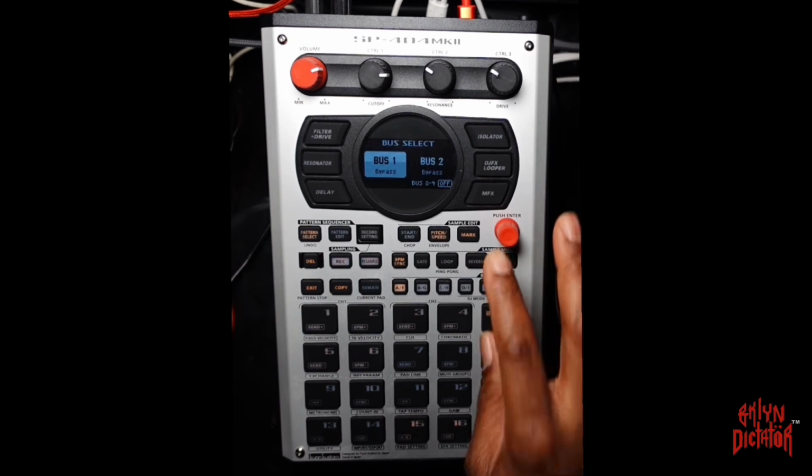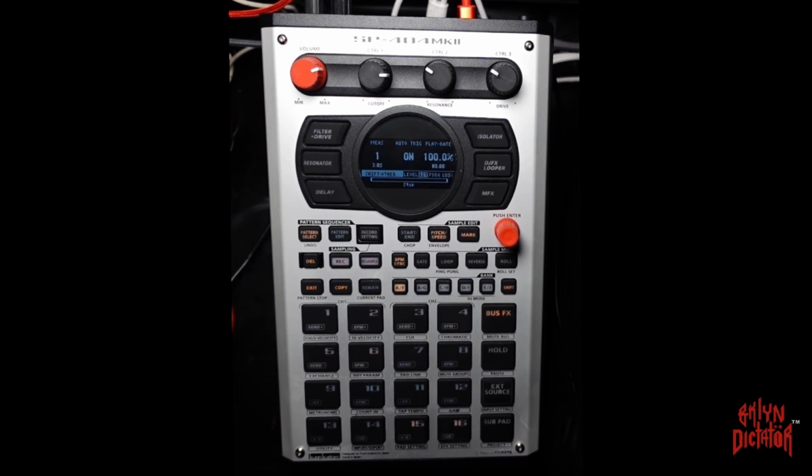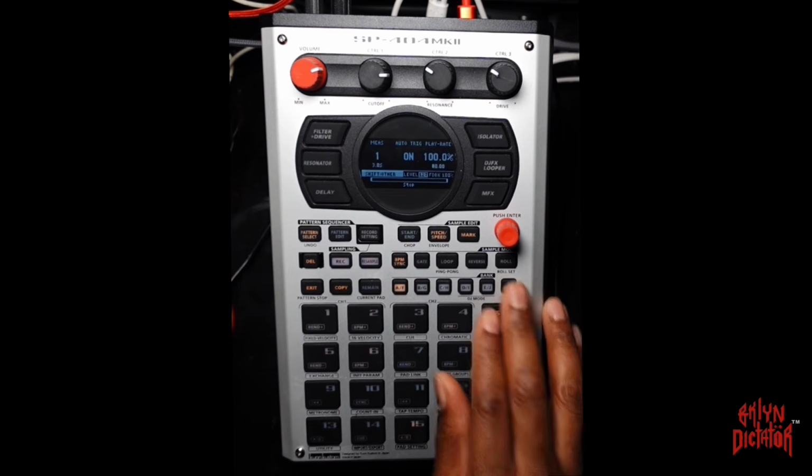So I just wanted to point that out, that you don't even have to turn the bus 1 or bus 2 on. You can just record it with the effect on it if that's what you want. If you want the effect to be on the hi-hat or you want the effect to be on the snare or the kick, then just record it that way. So that way you don't even have to go into the bus and turn it on.